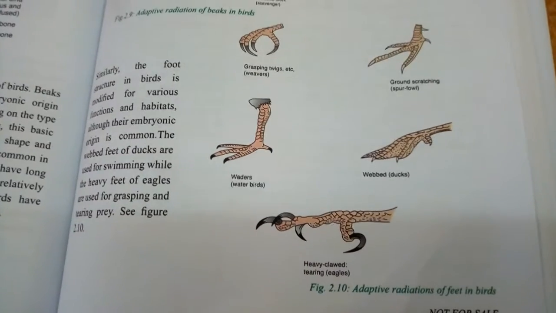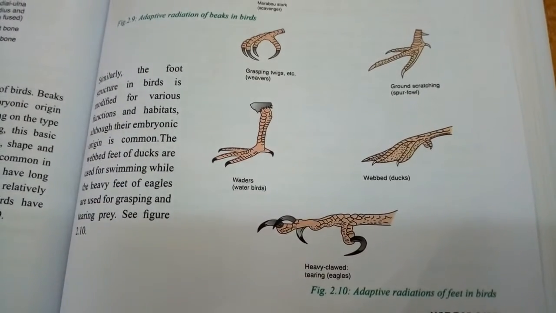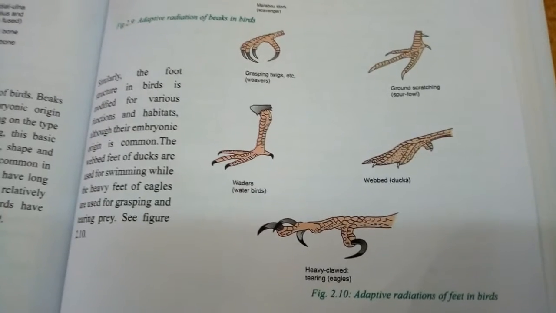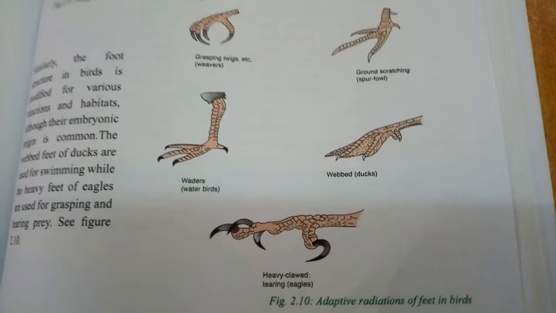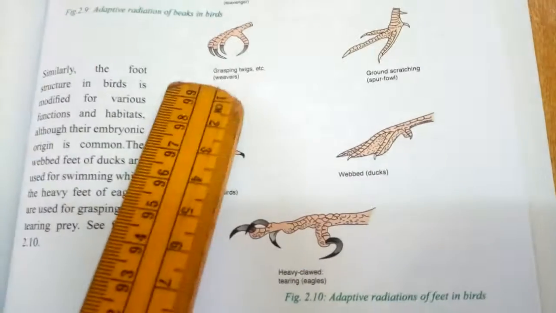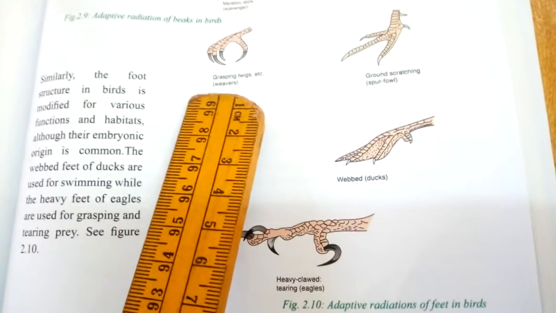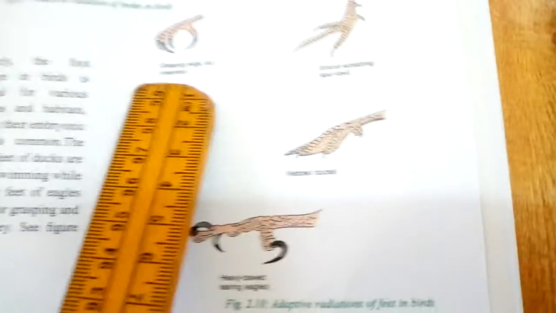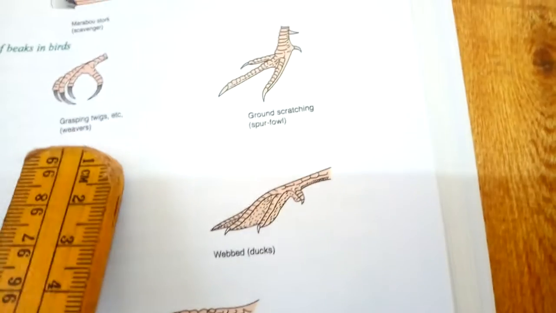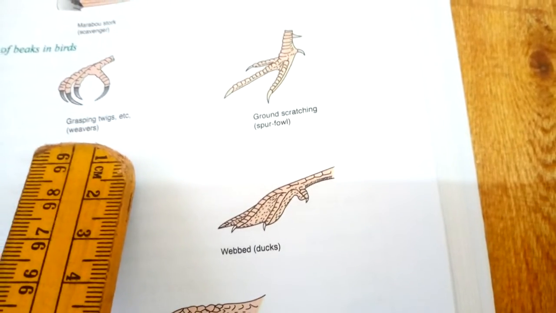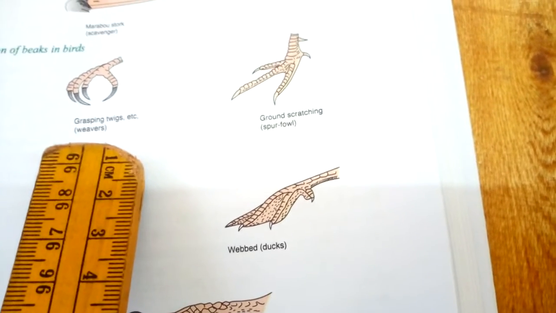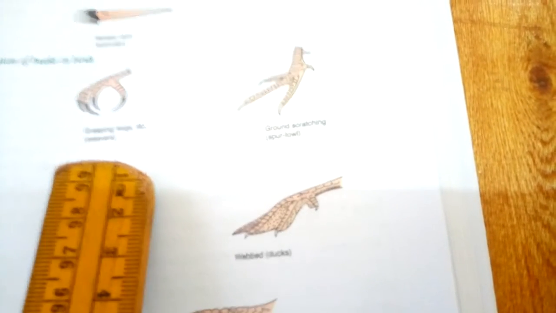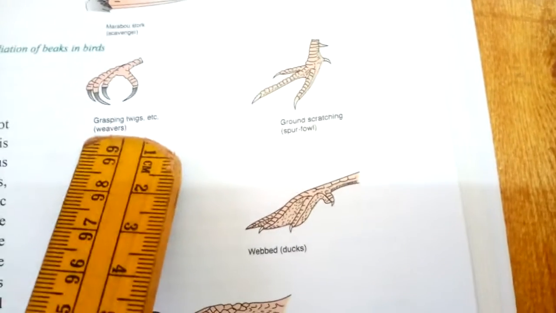In classification, they belong in kingdom Animalia, phylum Chordata, class Aves. But when you look at the feet, they come in different versions. For example, we have the feet of the weaver bird, which is meant for grasping the twig. For it to grasp the twig, it has clenched feet so that it can grasp the twig where it is landing.